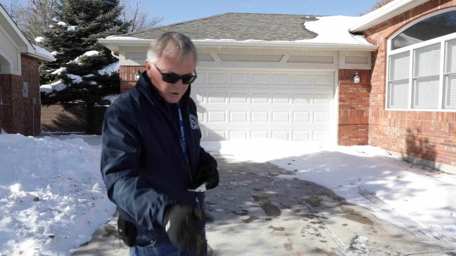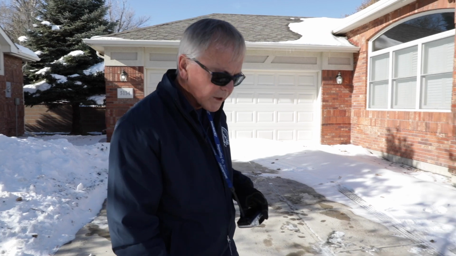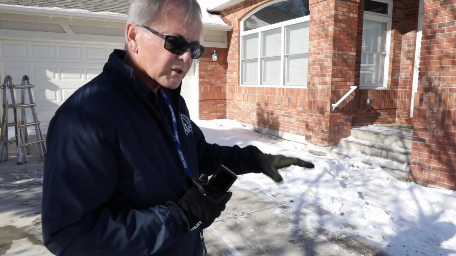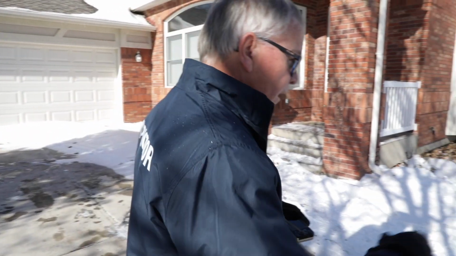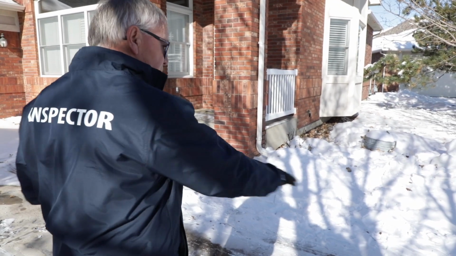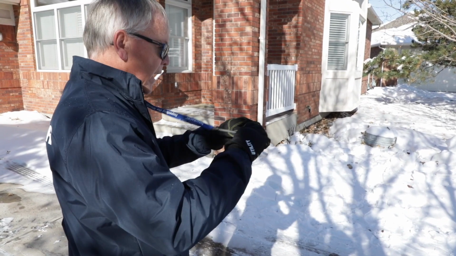Okay, so Lon just pointed out the mud jacking that was performed here, and we're going to carry on with the rest of this driveway inspection. And noticed a lot of ice coverage here, ice and snow.